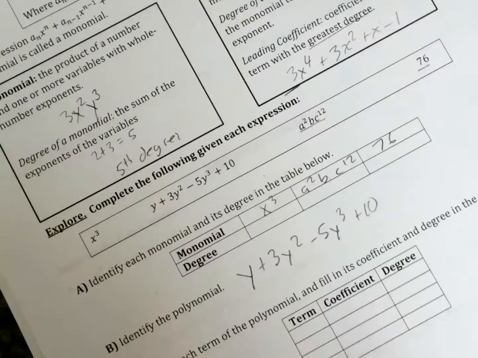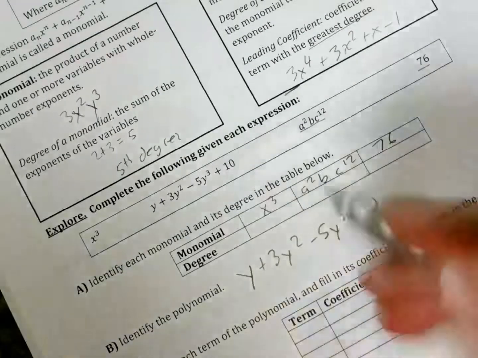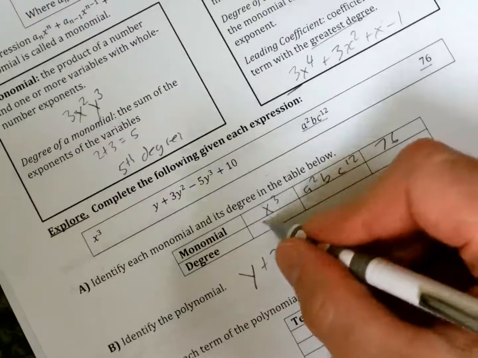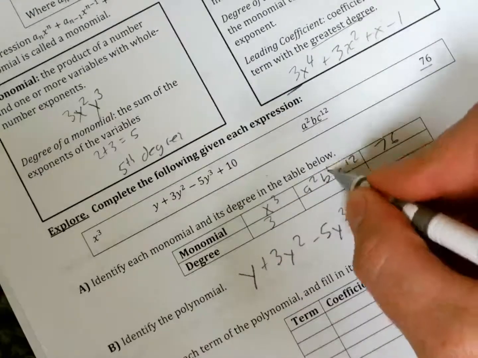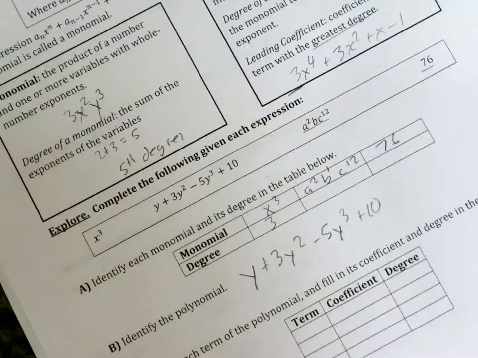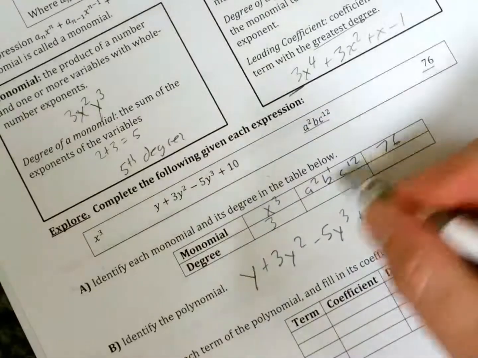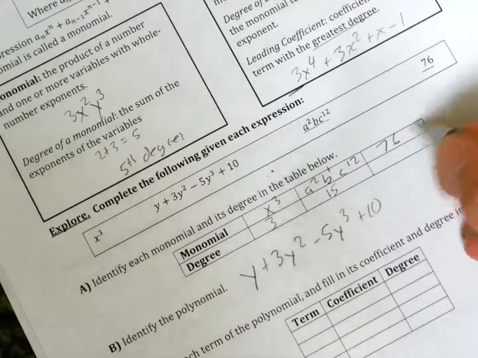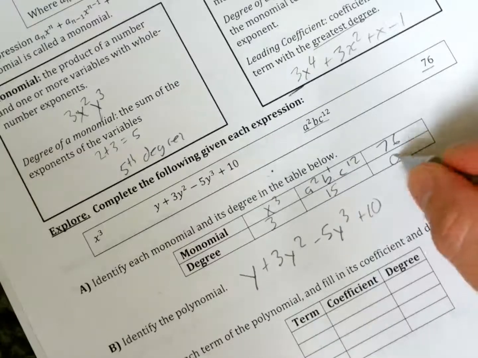And we did this so we can talk about the degrees. The first one has only one variable, so the degree is whatever that exponent value is, and that's a degree of 3. This one, a is to the second, b is to the first, c is to the 12th. If I add those up, this is 15th degree. And 76 has no variable, so it's 0 degree.